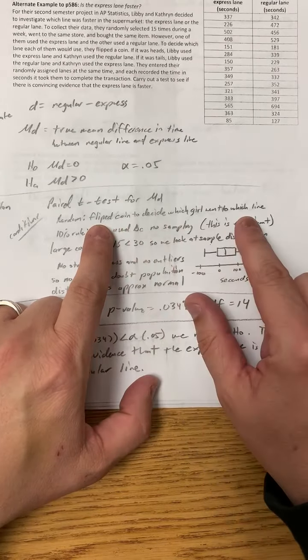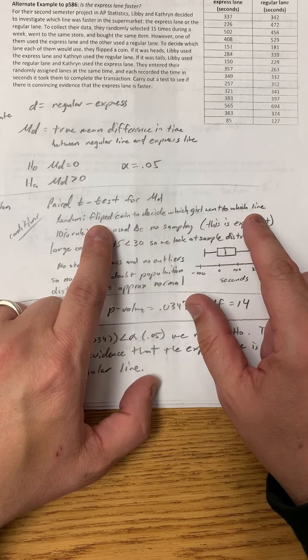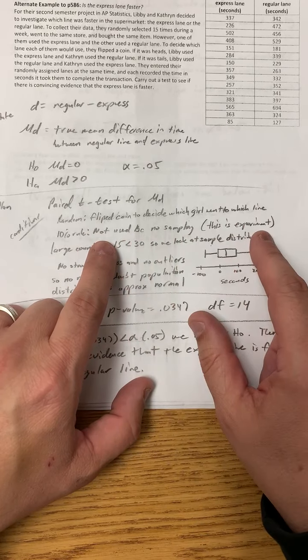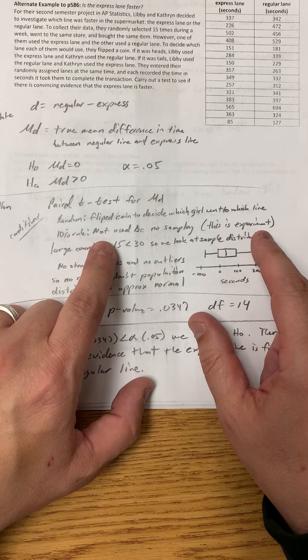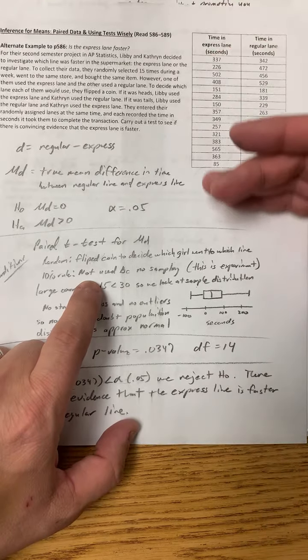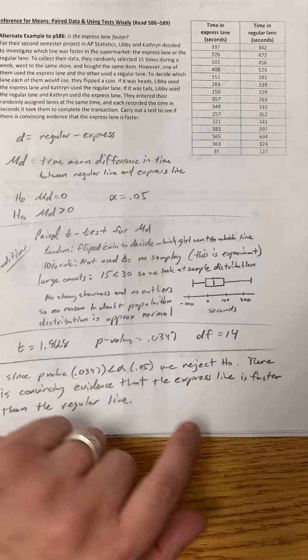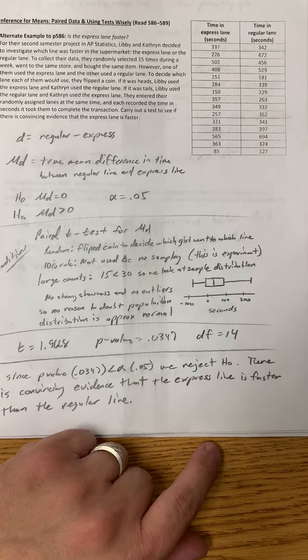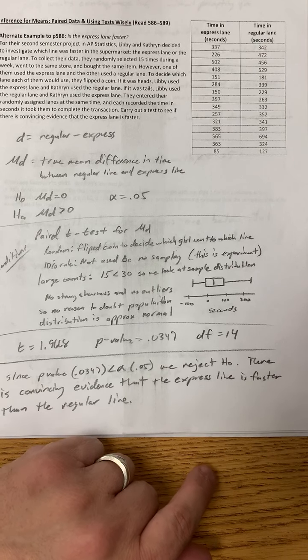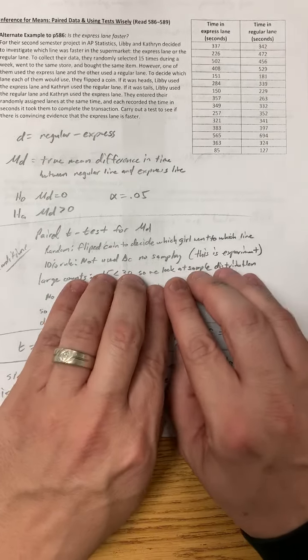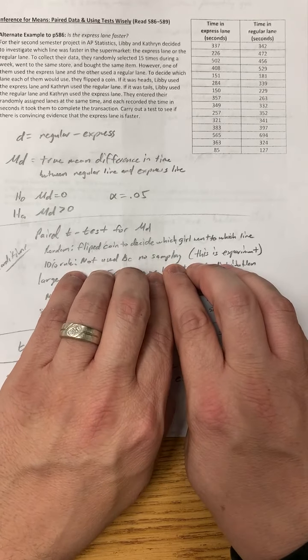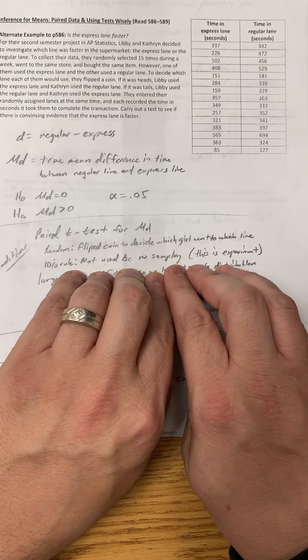All right, conditions. We flipped a coin to determine which girl would go to which line. Boom. 10% rule. Now, wait a minute. When we do a paired t-test, that's an experiment. This is a well-designed experiment, okay? We're not sampling. Now, I could understand if you count those up and say that's 14 times, we assume there's more, 140 opportunities to go through the express and regular line or whatever, but we're not sampling. Remember, the 10% rule is to establish independent samples. There ain't any sampling, okay?